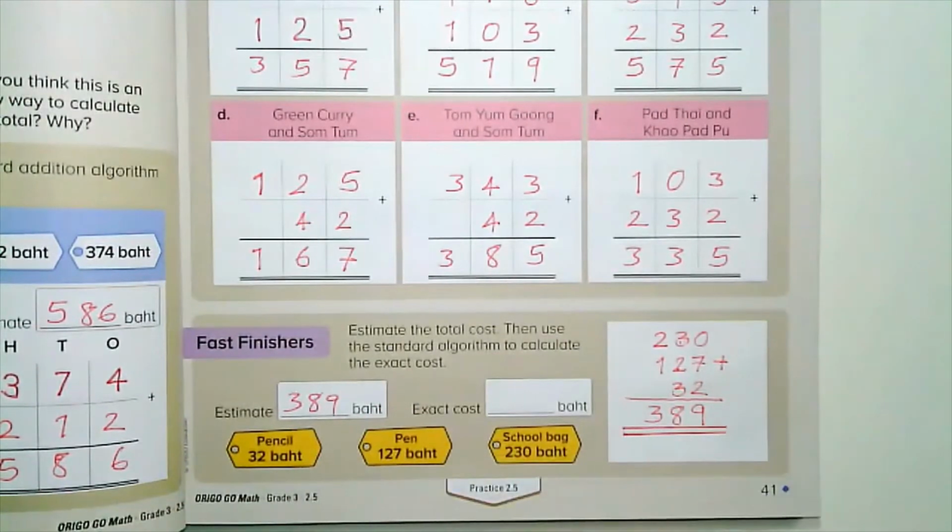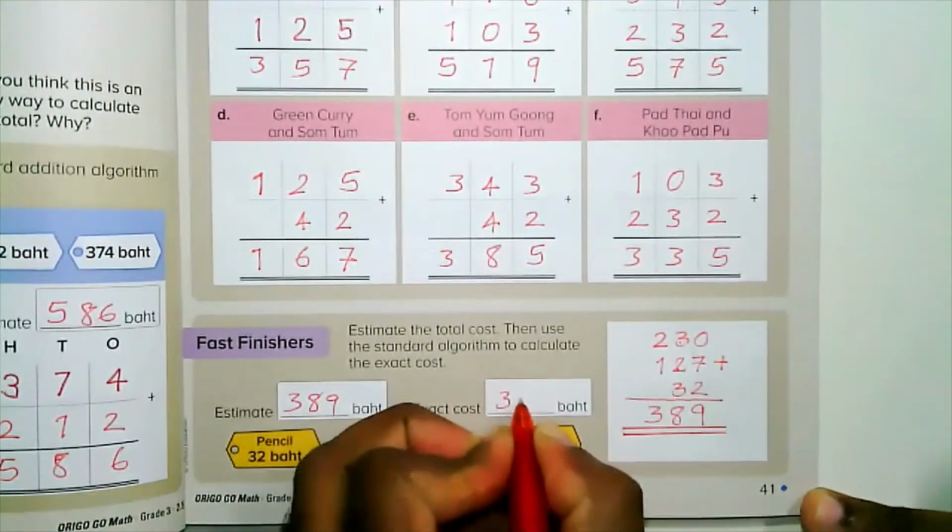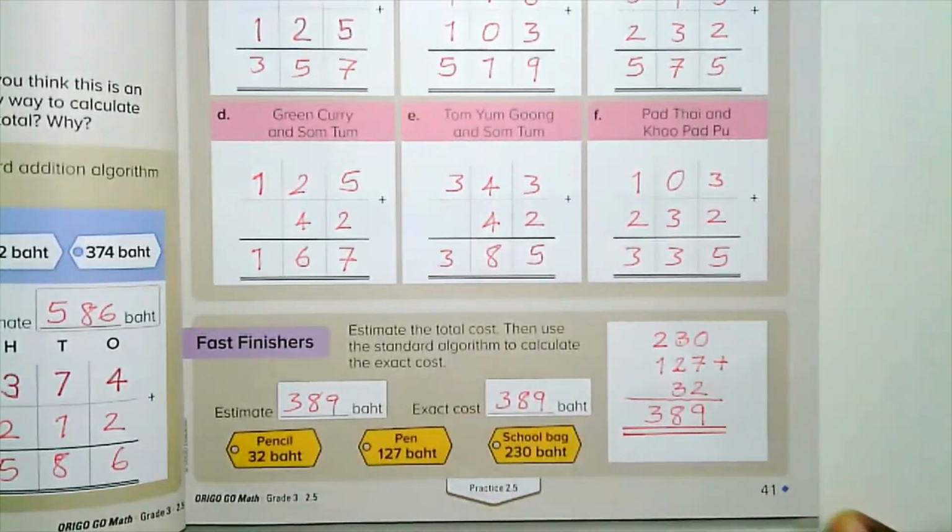So the final answer is 389. Now let's go on to the practice. Before we go, we have to write the exact cost to be 389.